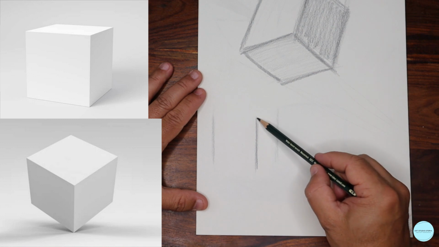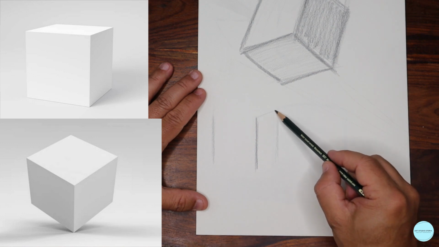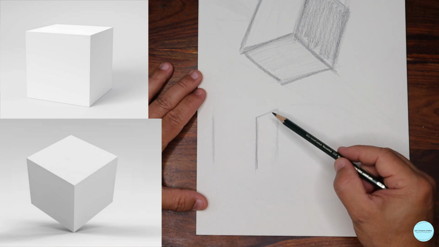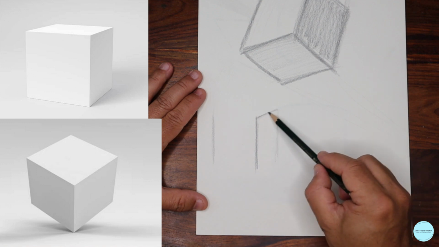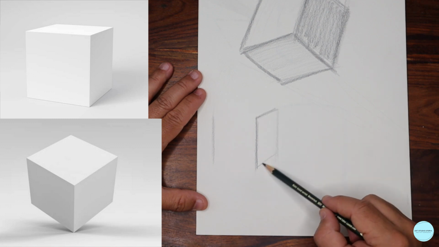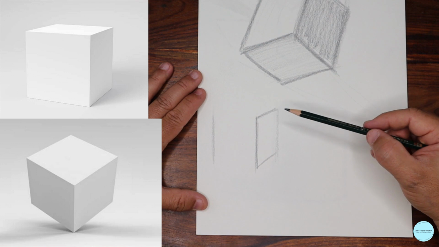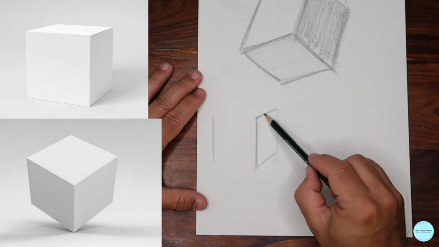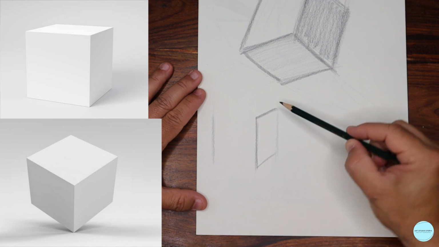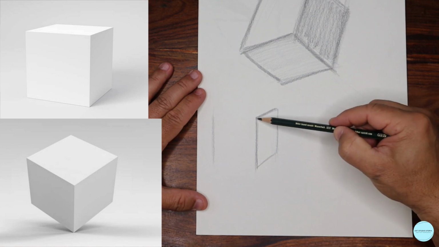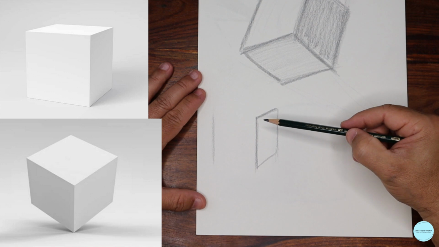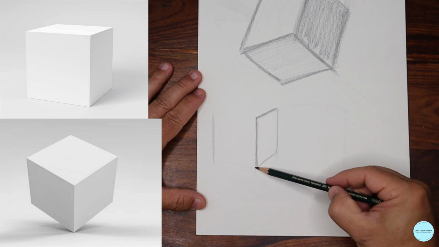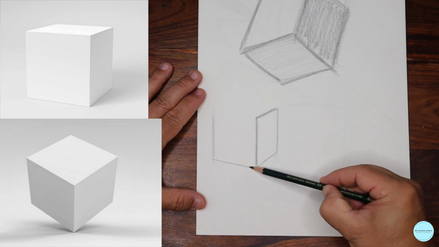And then I find these angles. Now these are tricky because usually as humans, we tend to flatten out things. We feel more at peace when things are vertical or horizontal. So any diagonal, our tendency is to flatten it or straighten it. So beware of that.